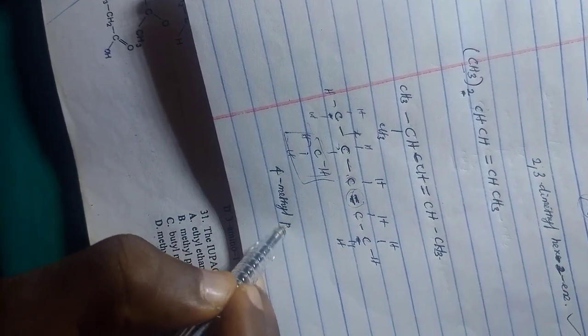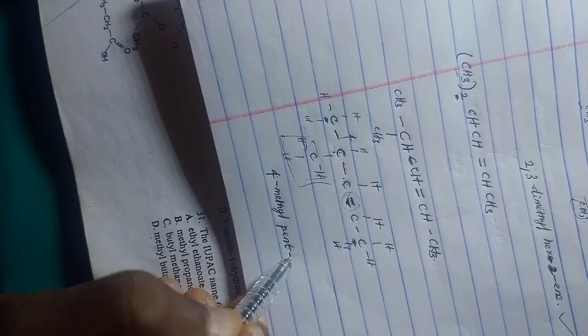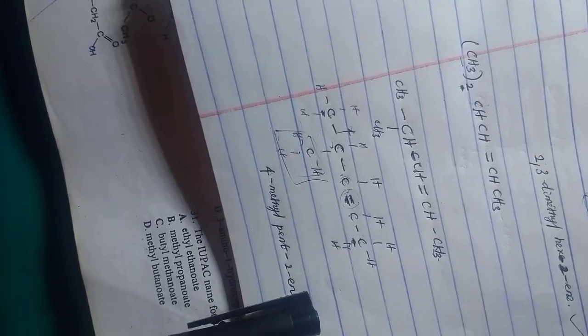The double bond is at the second carbon, so pent-2-ene. So this is 4-methylpent-2-ene. That's option C.